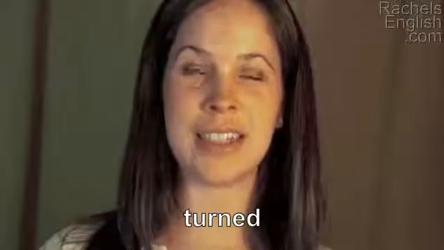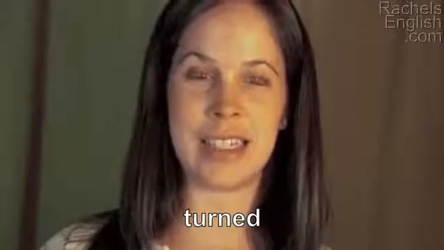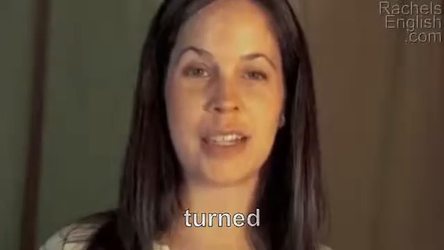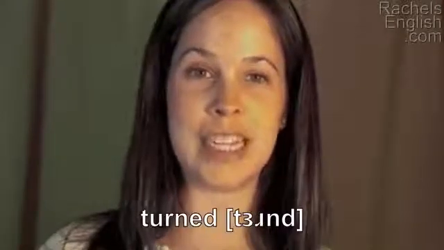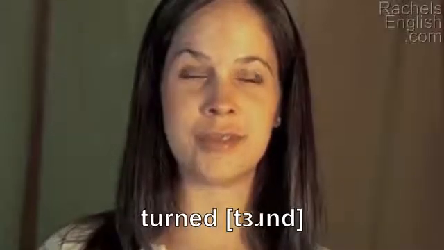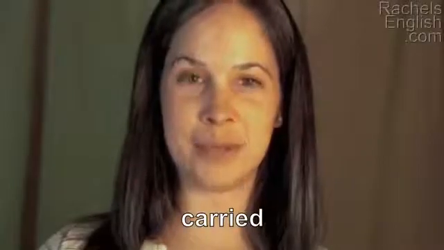How do you pronounce this word? The final sound in the infinitive is the n consonant sound, n, which is voiced. Therefore, it is case 2, where the ed is pronounced as the d sound. Turned, turned.